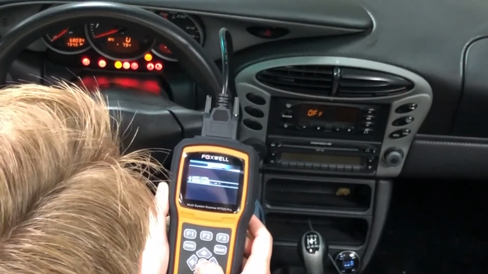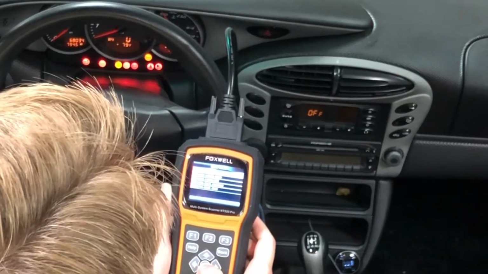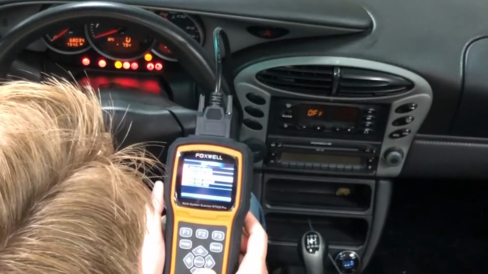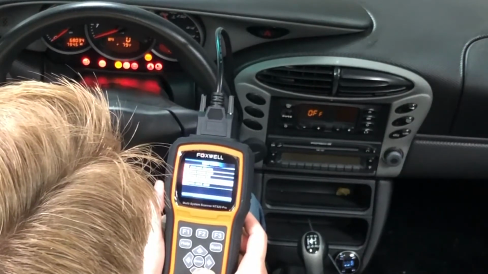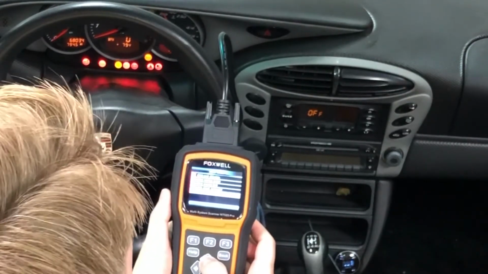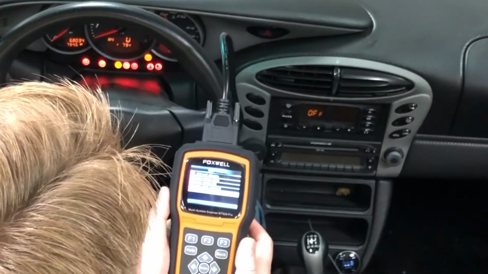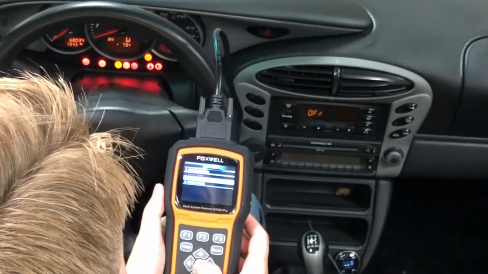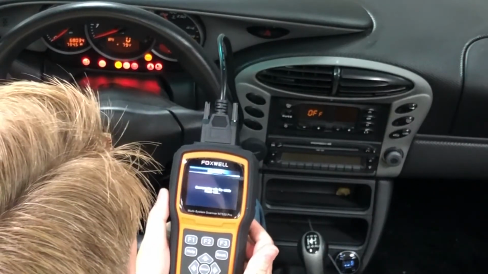Let's read the codes. So there are several active codes: airbag supply, airbag warning light, and ignition circuit, which I'm not sure what that is. But I don't really care what it is right now. I just want the codes to go away. So let's erase codes and see what happens.